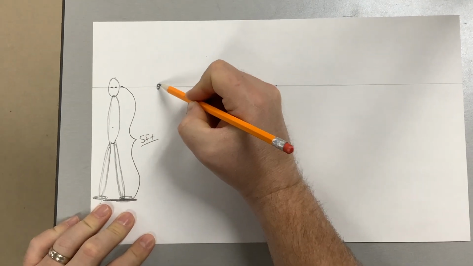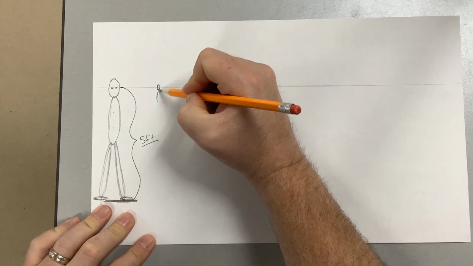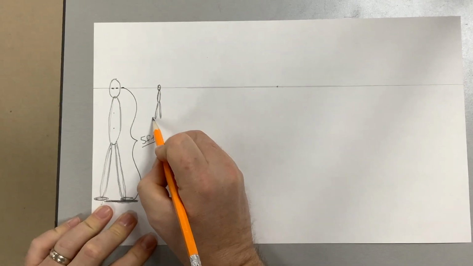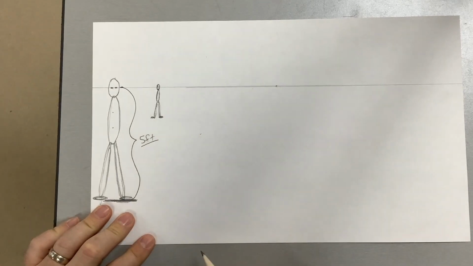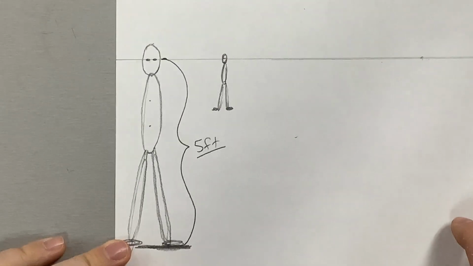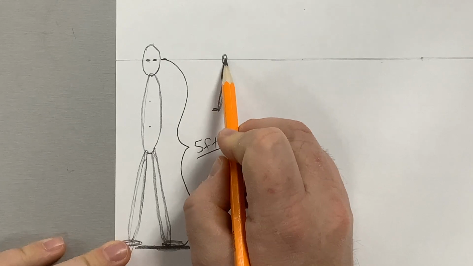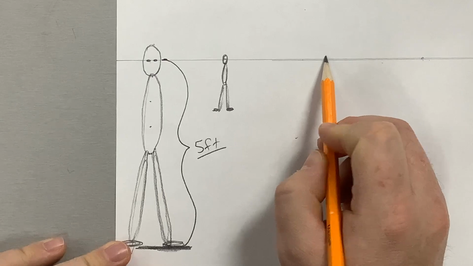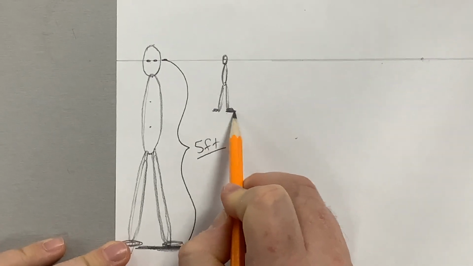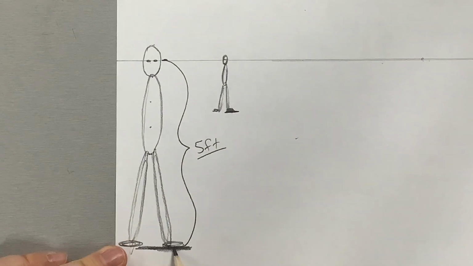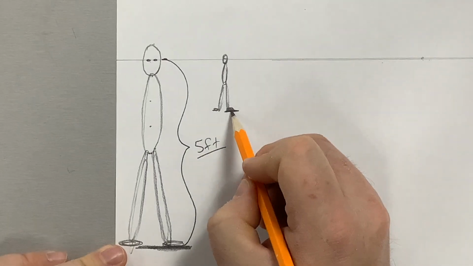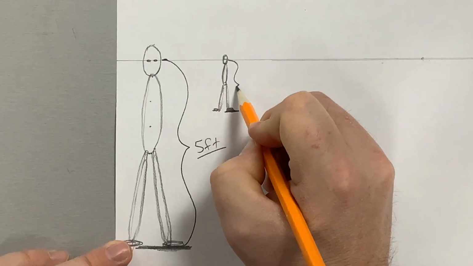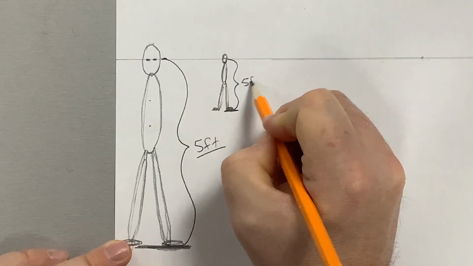Now, however small you make your head, I want you to make a properly proportioned body, just like we did before, that matches that head. Okay, so here's what we know. The head is overlapping the horizon line, which is our eye level. And this figure is standing right here, further away from this figure. And because the head is at the eye level, look at this. The eyes down to the feet are 5 feet.